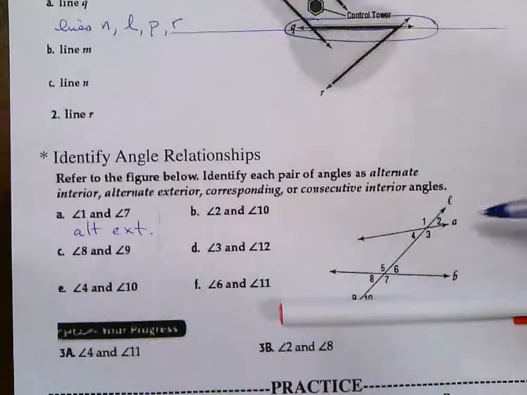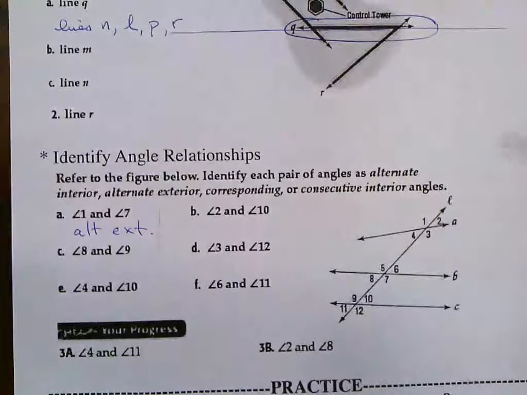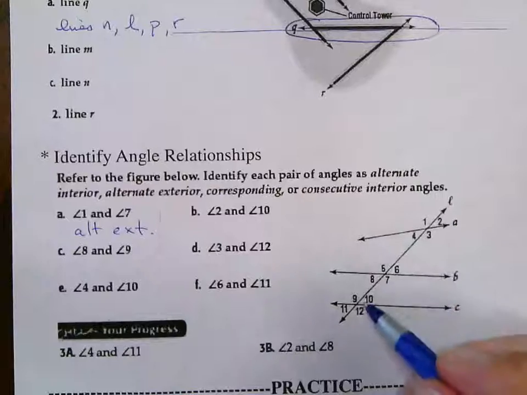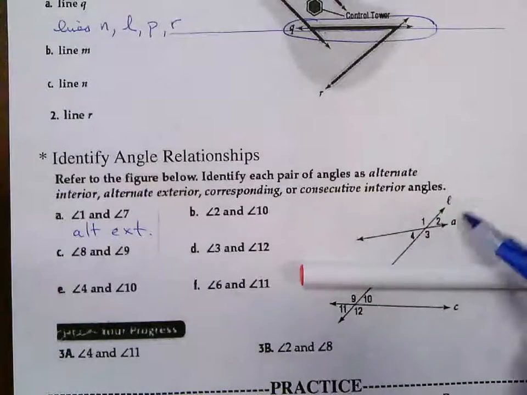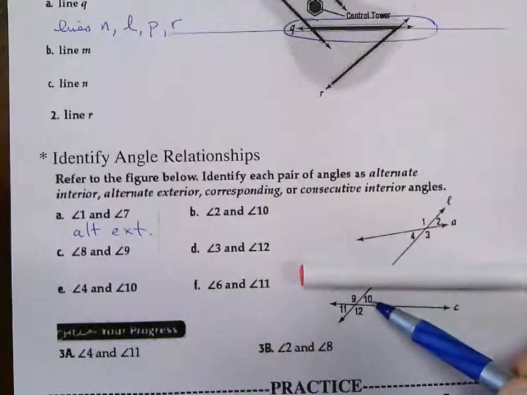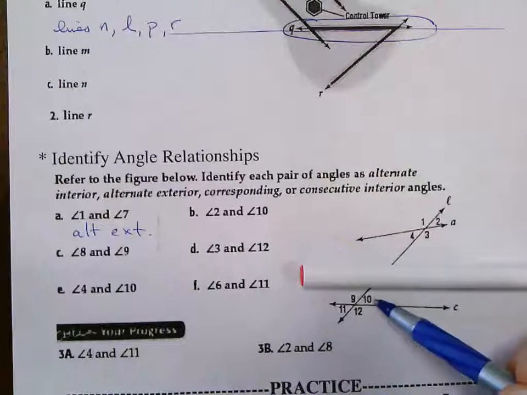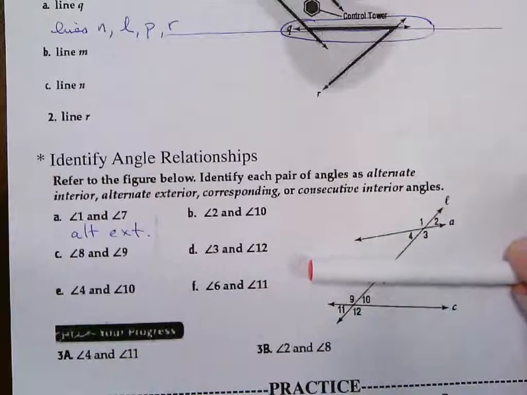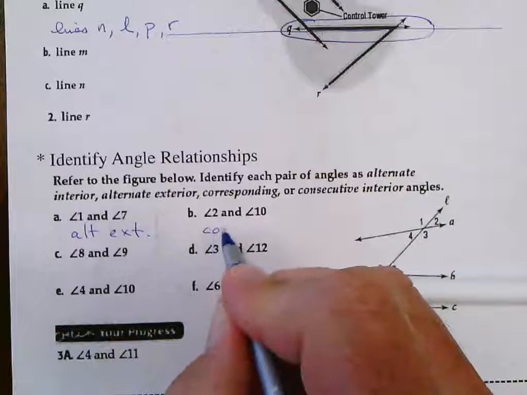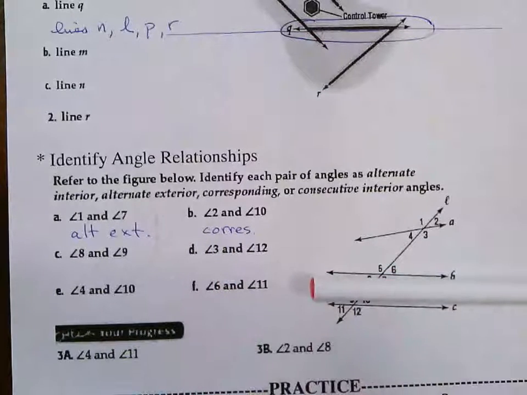2 and 10. So here's 2. I covered up 10. Do I even need the middle grouping? No. So 2 and 10. 2 is on the outside, 10 is on the inside, so one's on the outside, one's on the inside. They're on the same side of the transversal, so that makes them corresponding. Try these out. I'll be walking around. I'll help you out.